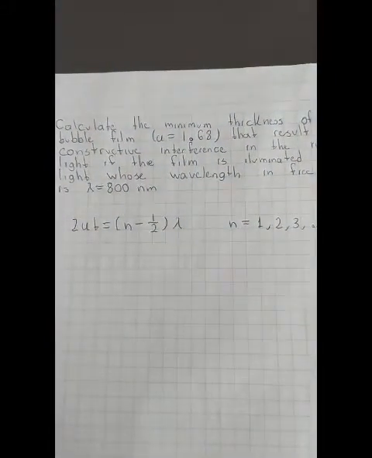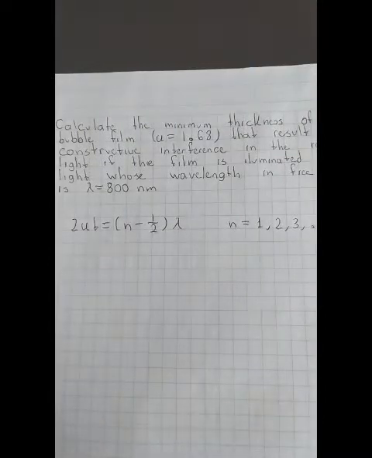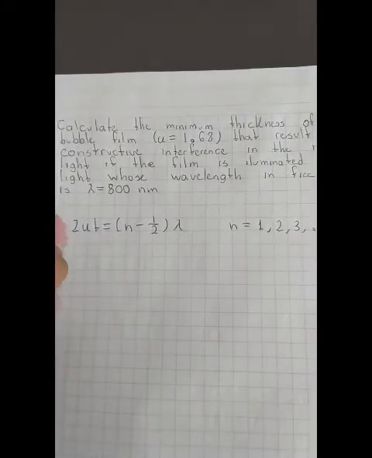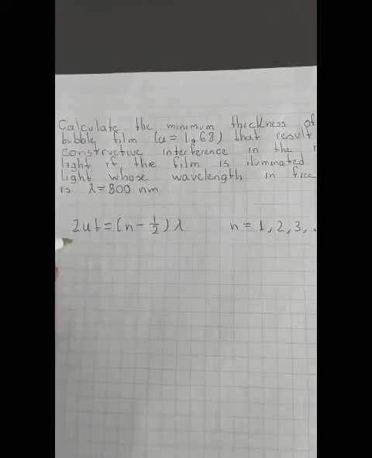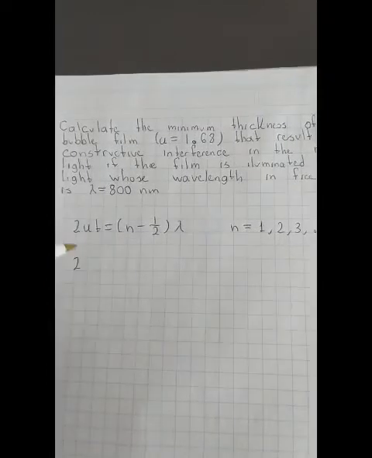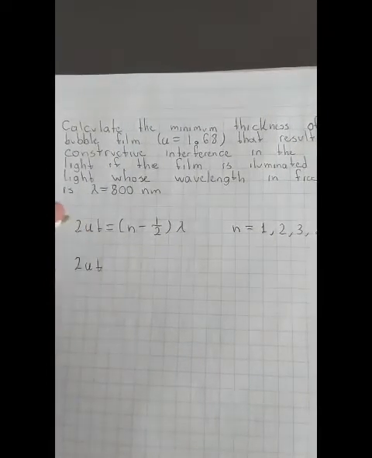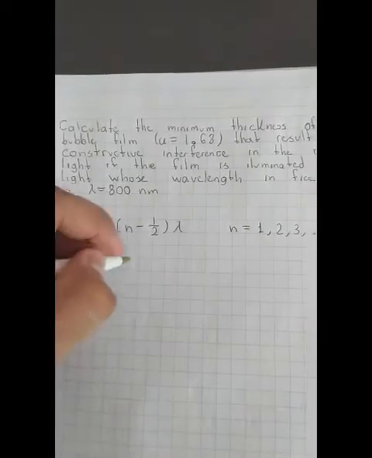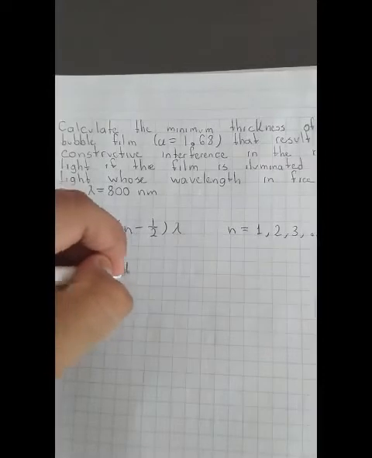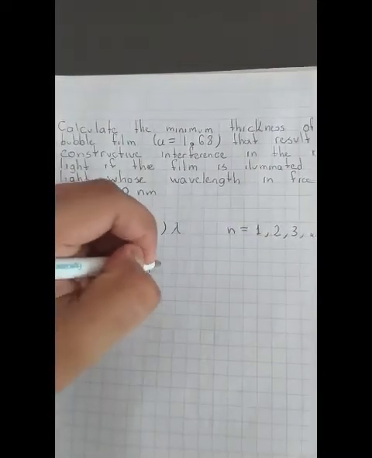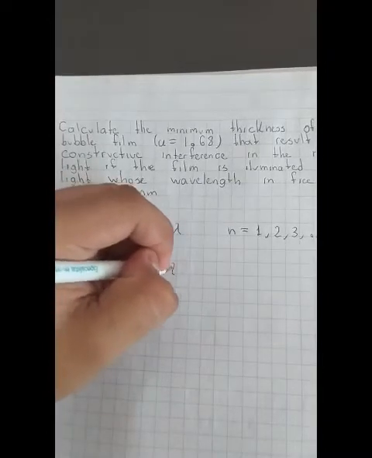So we are going to use for this exercise the number 1. So we replace the n by 1 and we rewrite it right here. Lambda, mu multiplied by t is equal to 1 minus 1 medium lambda.